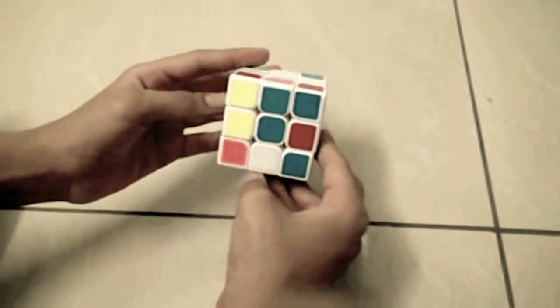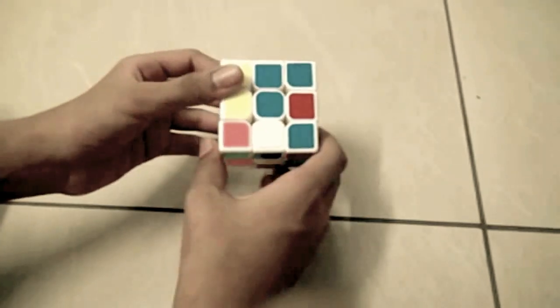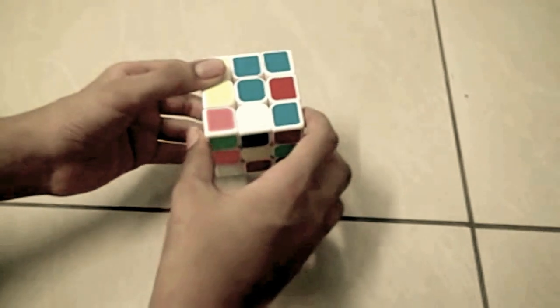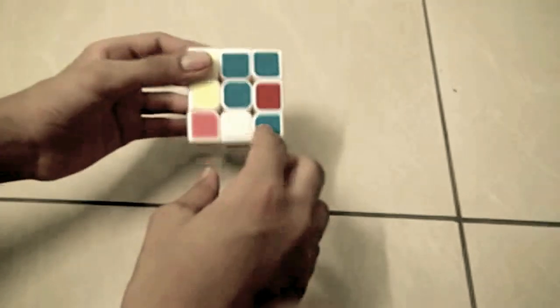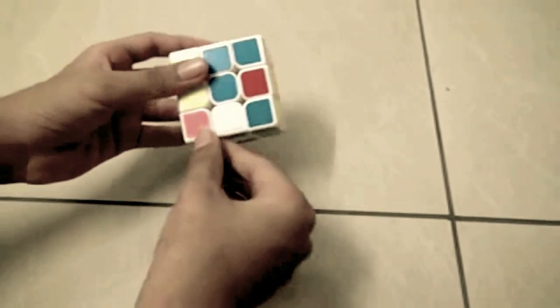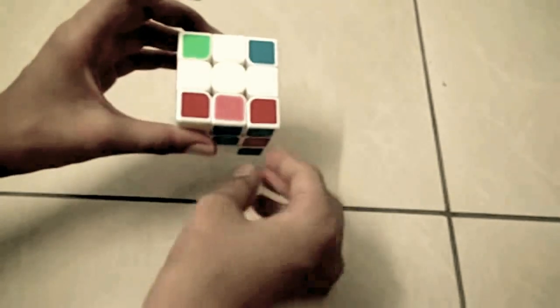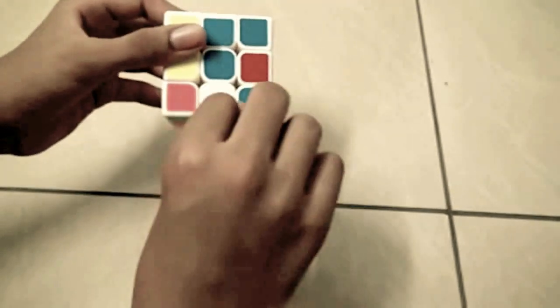Now the number of situations is going so far I can't count. Or is it 5? Yeah, mostly it's 5. So now we are in a situation where the blue and white piece, which should come here, is on the bottom layer, but white is not facing down.